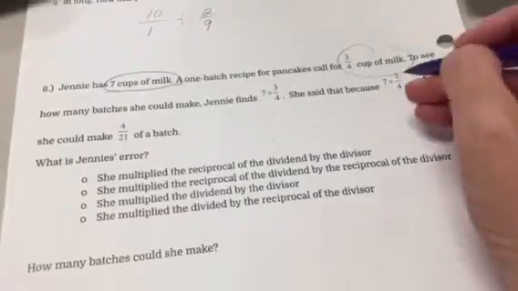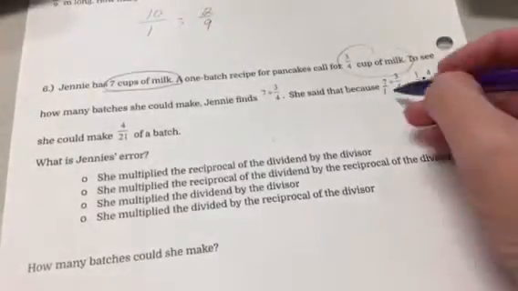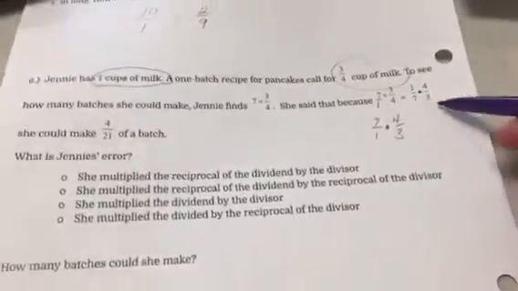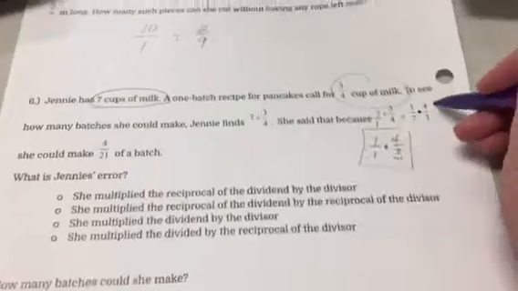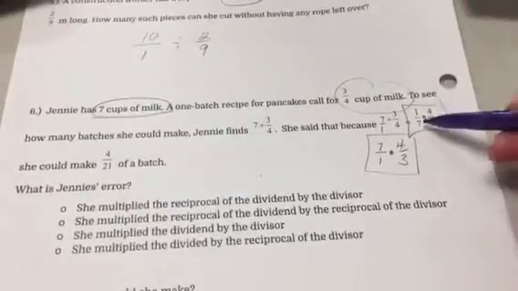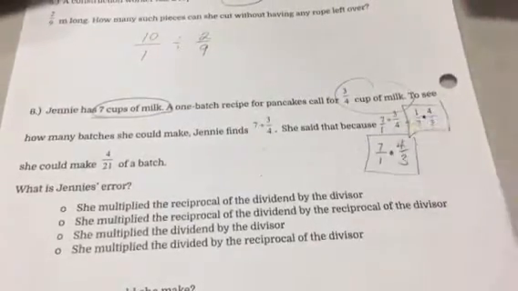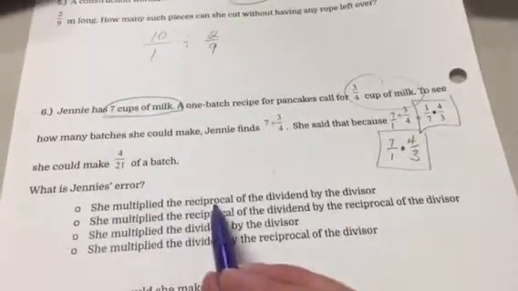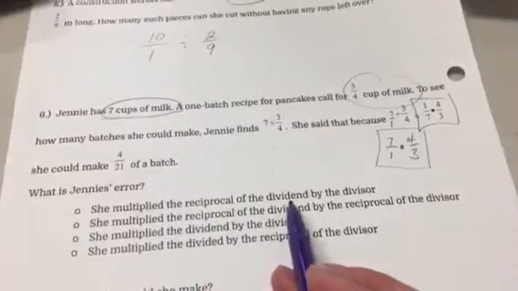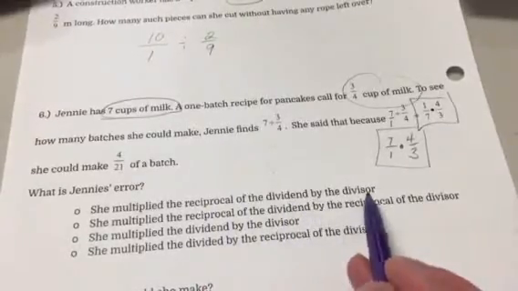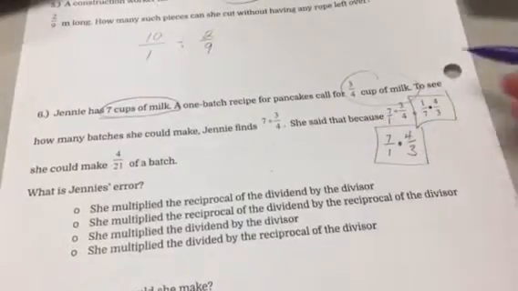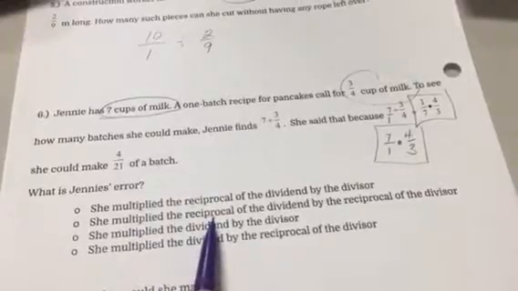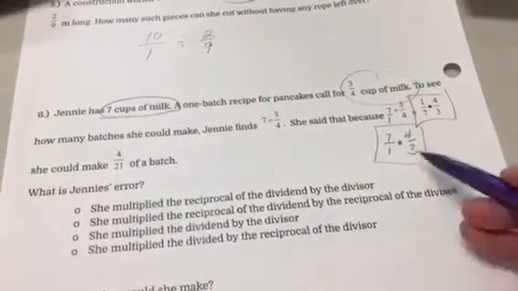Well, if we're doing this division, if I were to divide, I would keep change reciprocal. But when I look at what I get for multiplying and what she's got, she actually did the reciprocal of the first one. So let's take a look. She multiplied the reciprocal of the dividend by the divisor. Okay, well, that's what she was supposed to do, but she flipped this too. She multiplied the reciprocal of the dividend by the reciprocal of the divisor.